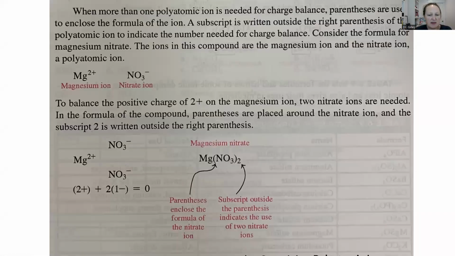Now, it's possible that in some cases, more than one polyatomic ion is needed. For example, if we consider a compound formed from magnesium ion, which is Mg2+, and nitrate ion, which is NO3-, we notice that in order for charge balance, we need 2 nitrate ions to balance out the single magnesium 2+ ion, so that we have a net 0 charge, because 2 negatives will balance out 2 positives.